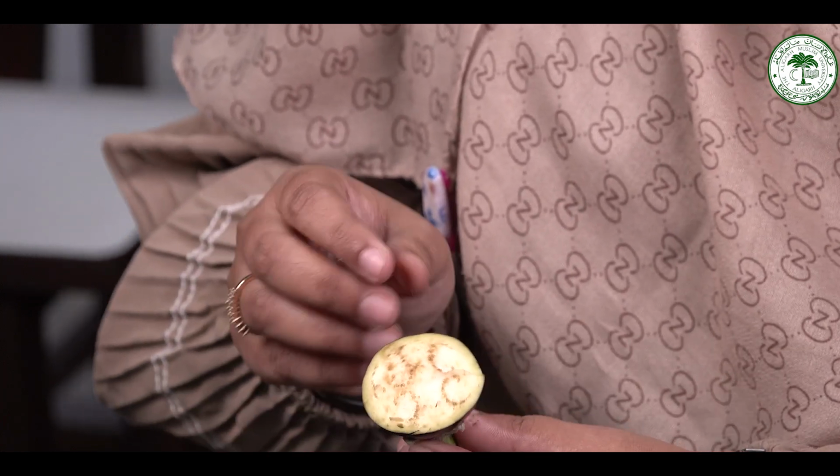The fruit is a berry. So these are some characteristics: the presence of persistent calyx, equal size of the filament, and swollen placenta with many ovules. These are some identifying characters of the family Solanaceae, and it is very economically important because many vegetables belong to this family, like the brinjal I have in my hand, then tomato, chili, and many other plants.